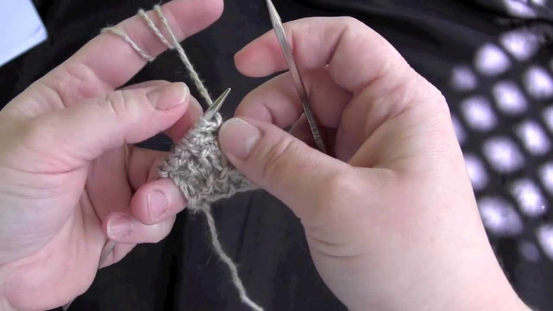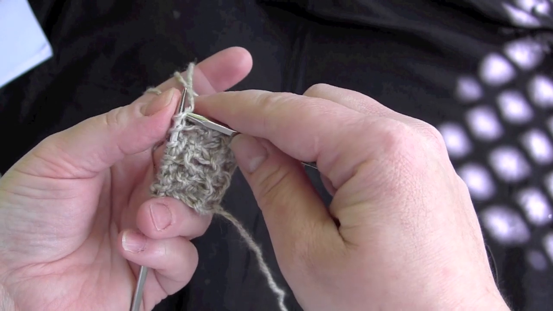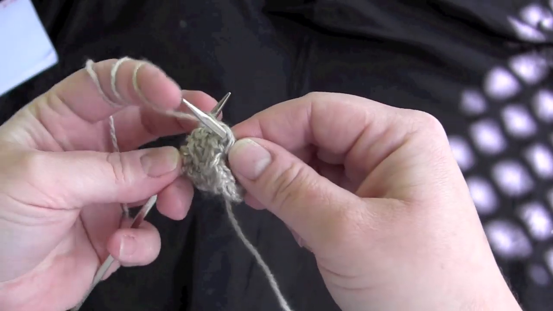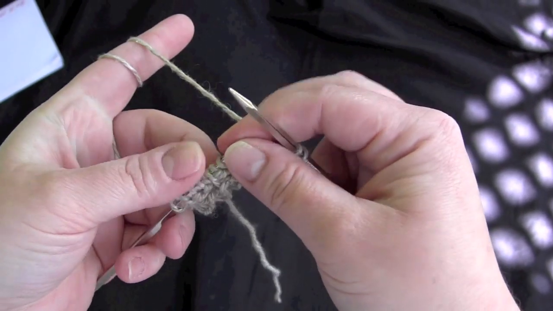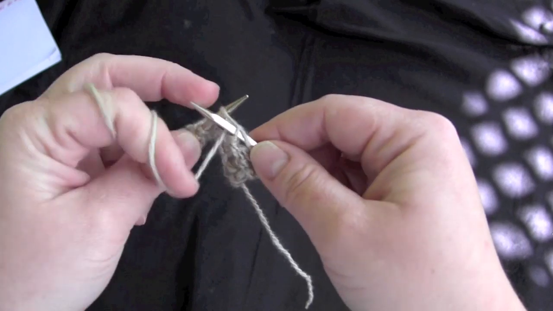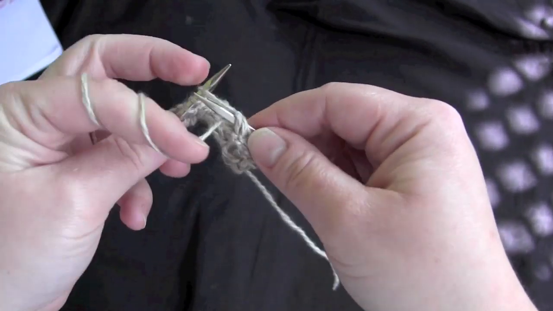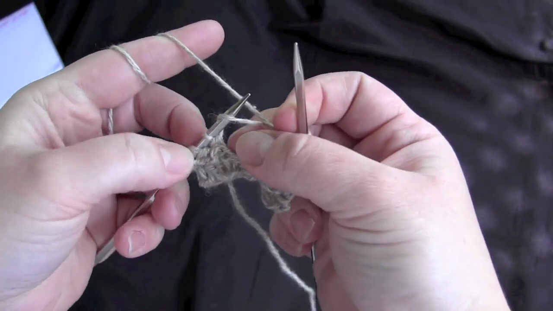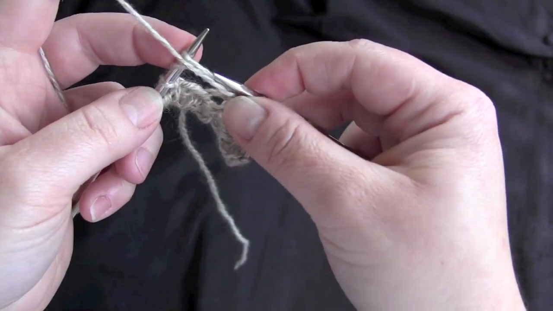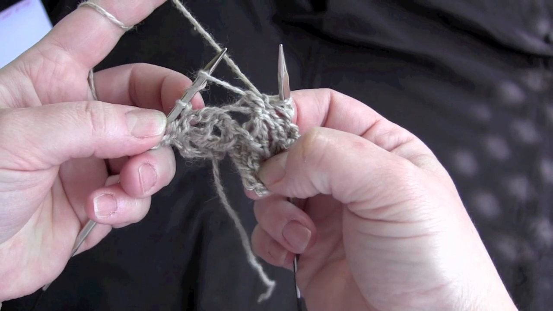Okay, so I'm going to work a wrong side row. This is my last row here. Knit the first stitch. I'm going to purl, and when I get to my double yarn over that I made on the previous row, see, here's our double yarn over here. Whoops, I already worked it. Here's my double yarn over.